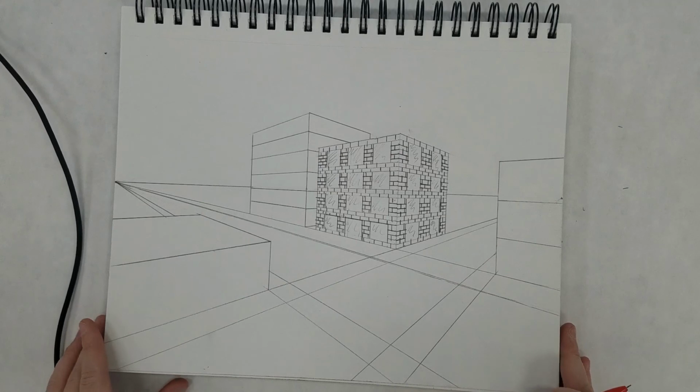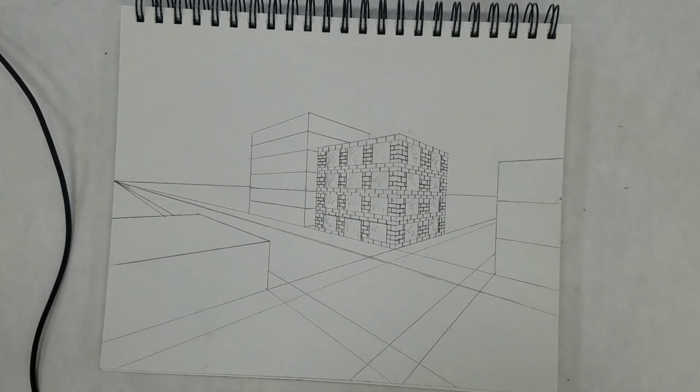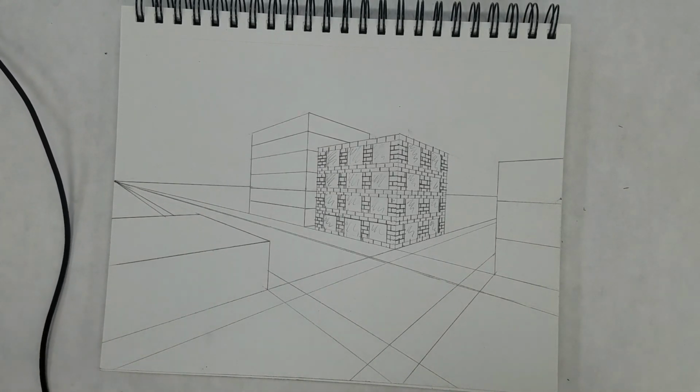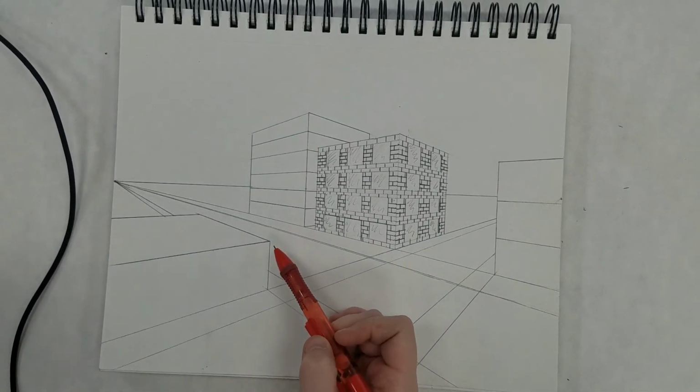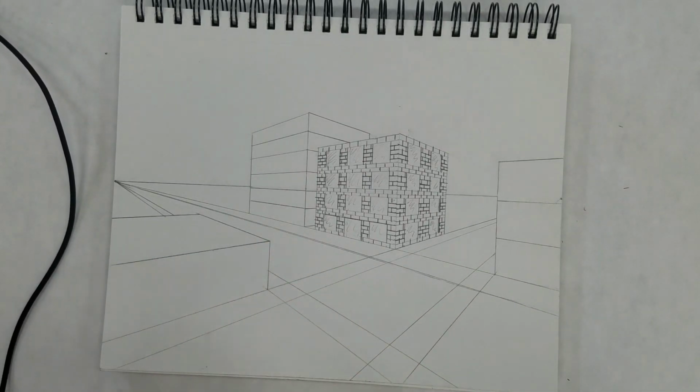And that is our first building complete. We will be adding some details to the other two buildings. I think we need to add a door to this one and then windows to this one, but we will do that in part 3.